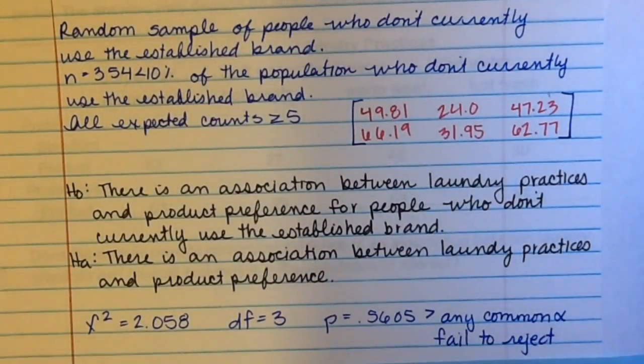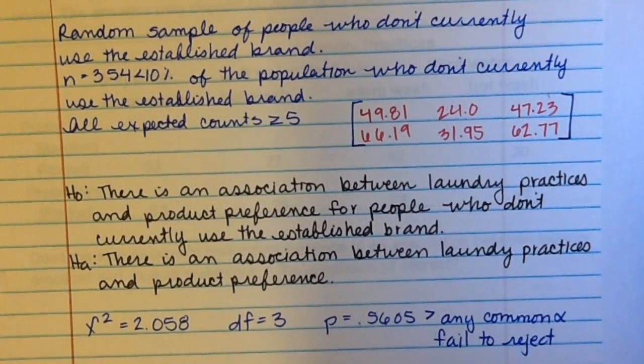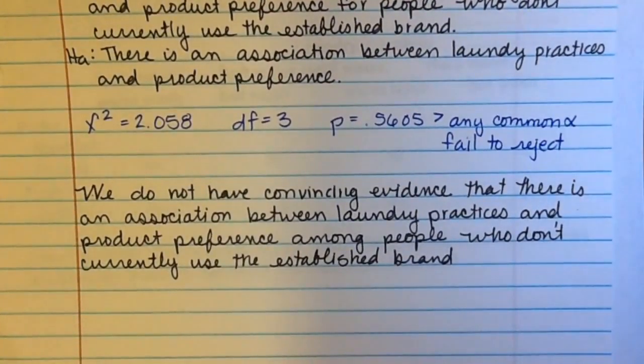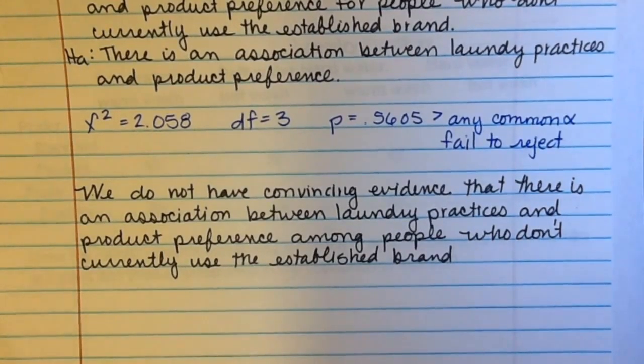We can tell they're all definitely greater than 5. And I'm going to write up my conclusion in context. We do not have convincing evidence that there is an association between laundry practices and product preference among people who don't currently use the established brand.